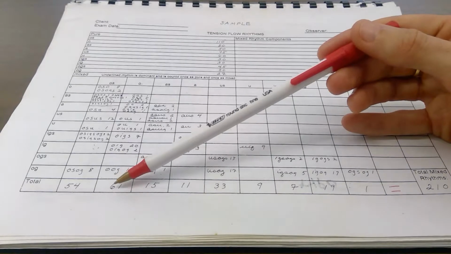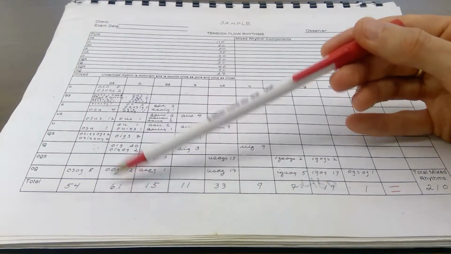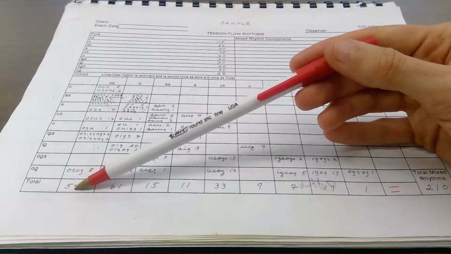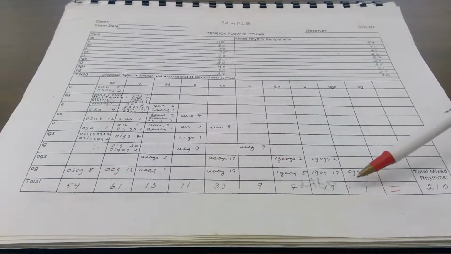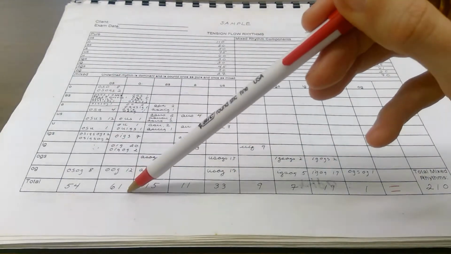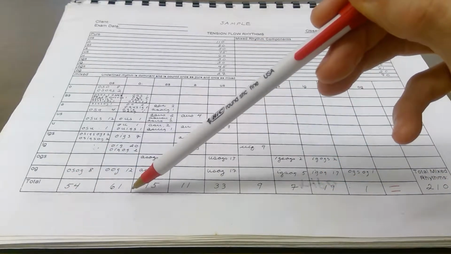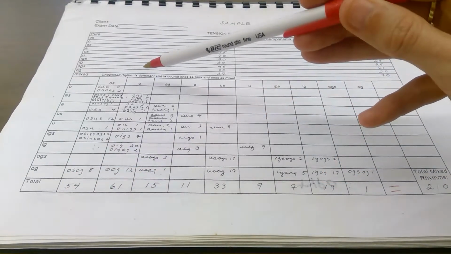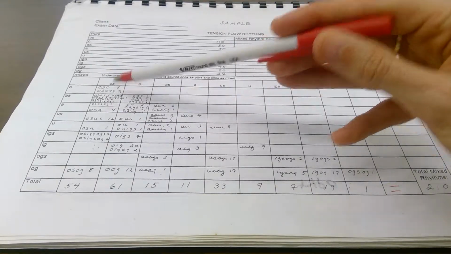So we can use this to say, wow, 61 is a high number, 54 is a high number. What else in here is relatively high? 33 is about half of that. So we can say that this person's top rhythms that they tend to mix with most often are the sucking and snapping, biting rhythms.